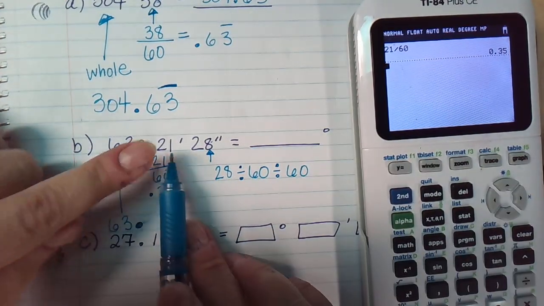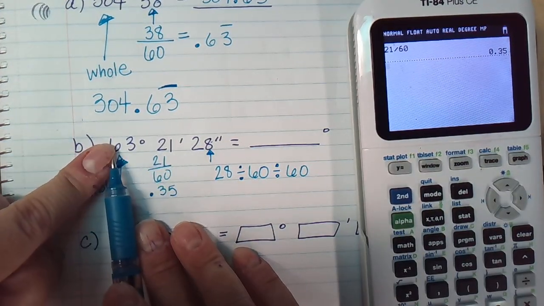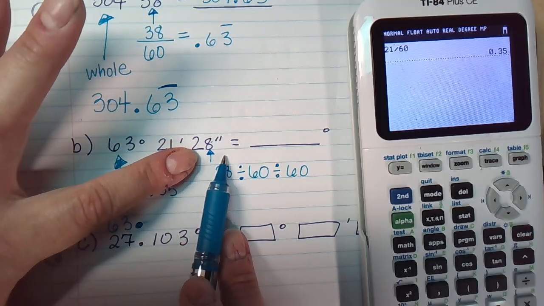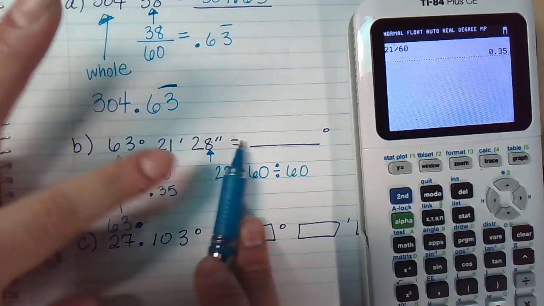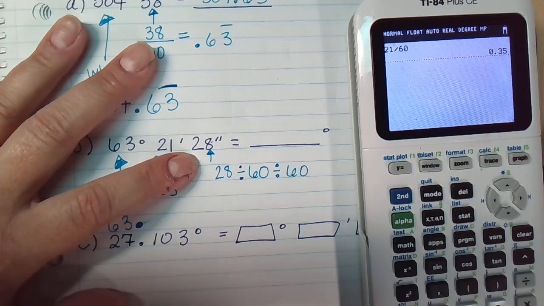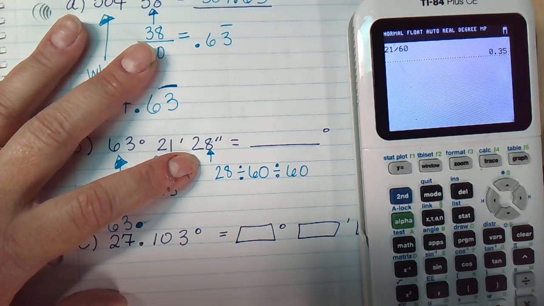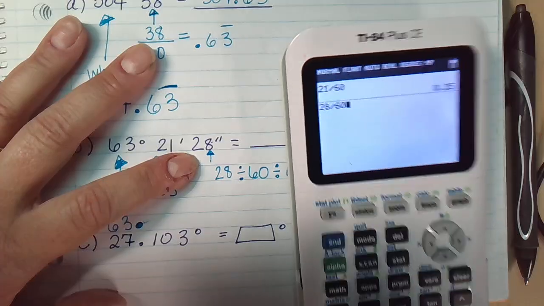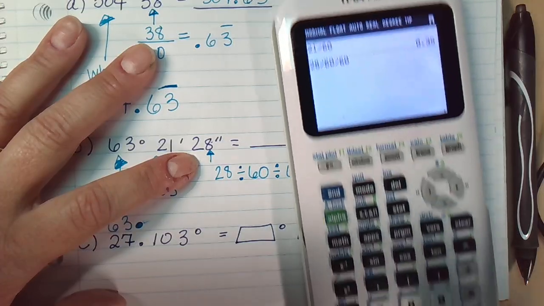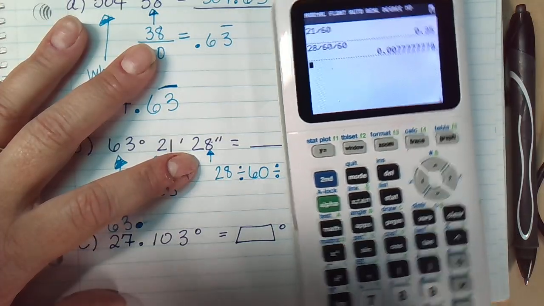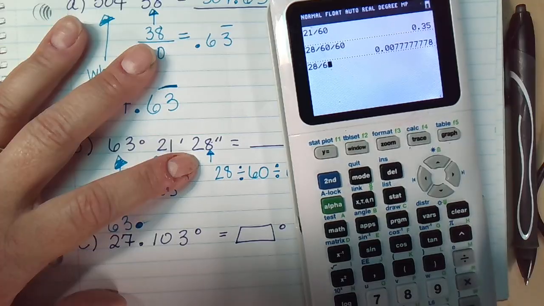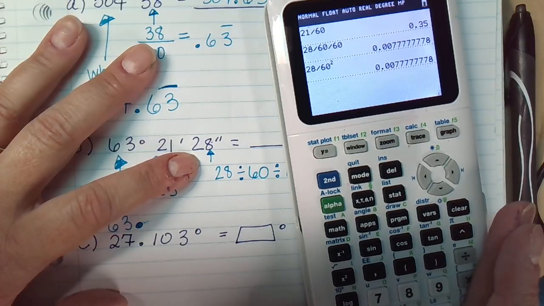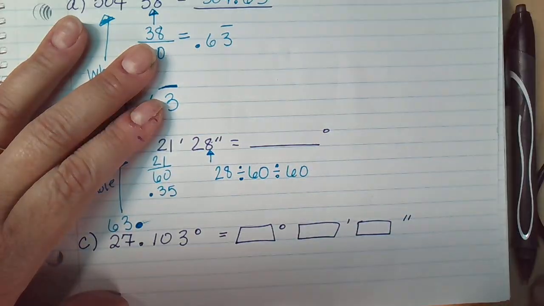So when you convert minutes to decimal degrees, you divide by 60. When you convert seconds to decimal degrees, it's kind of like converting seconds to hours. You have to divide by 60 twice. So we could say 28 divided by 60 divided by 60, or, as you might have seen in your homework, 28 divided by 60 squared. Either way, we get 0.0077.